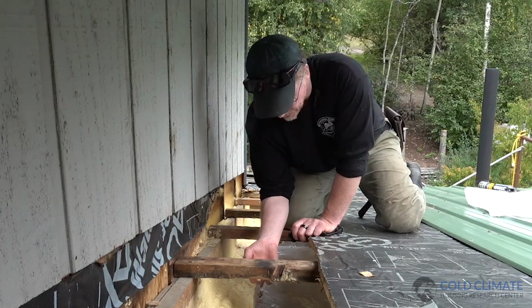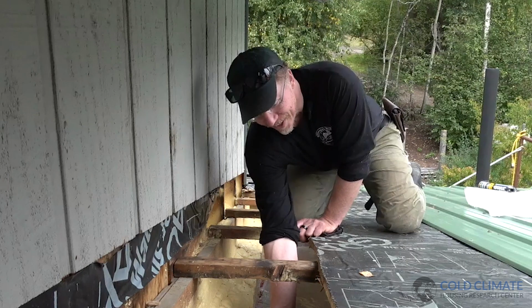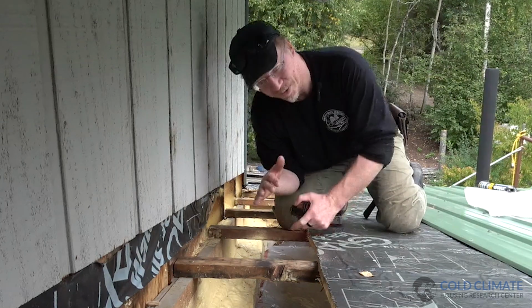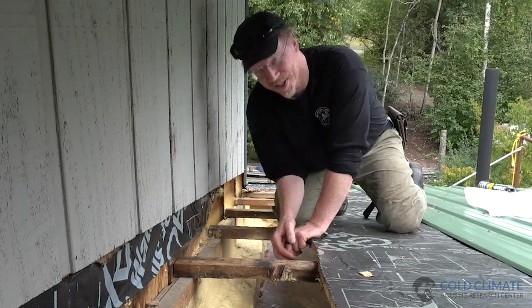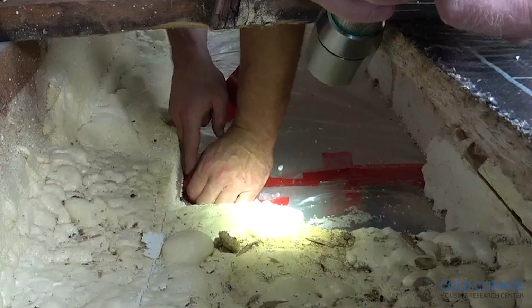And it turns out that the poly itself underneath this foam wasn't sealed. So we have an overlap right here that wasn't sealed. So we've taped that and sealed it up.